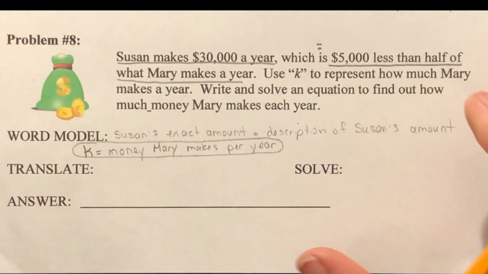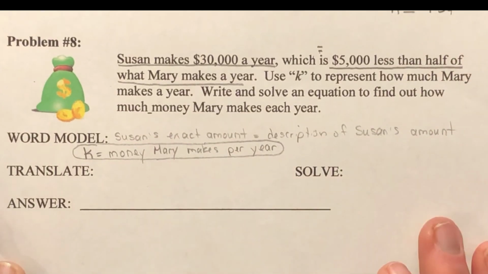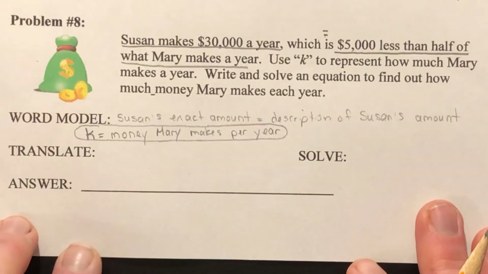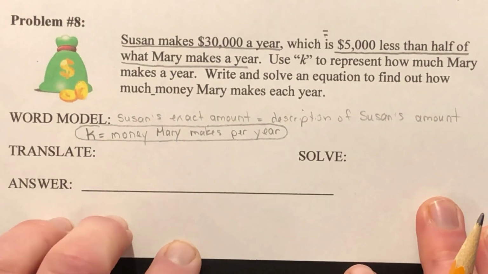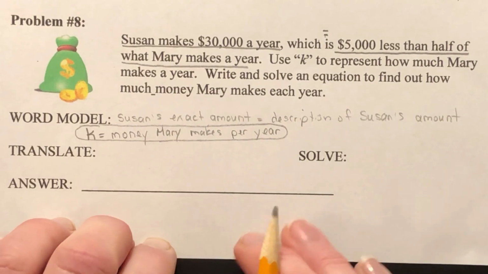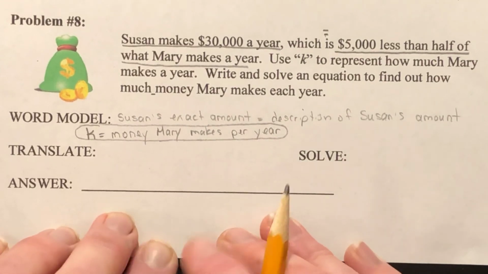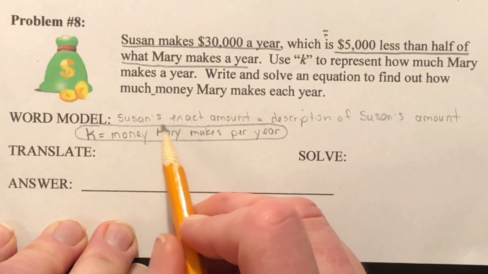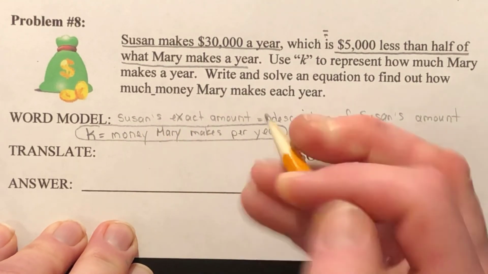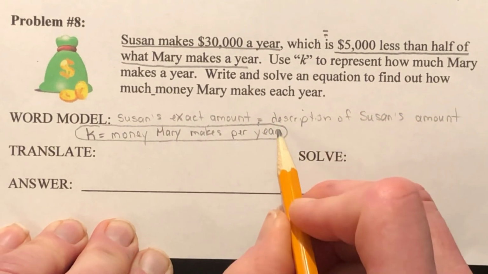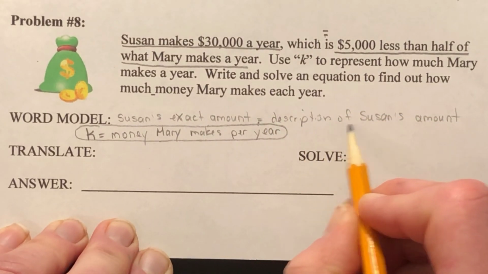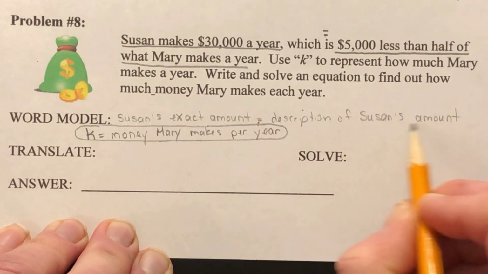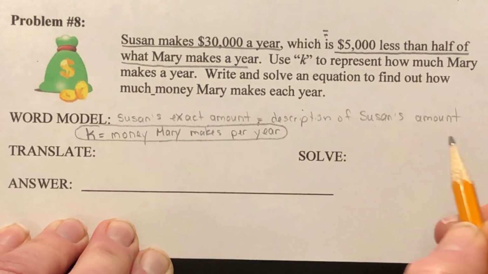Let's see how we can organize this into a word model from which you can more easily translate it into math. We'll do the word model. I want you to write this down. Make sure that you write down everything that I wrote down in the 3 problems that you're finishing on your own. The word model. So this is how we're setting it up. We're starting with Susan's exact amount, and then a description of her amount compared to Mary's.